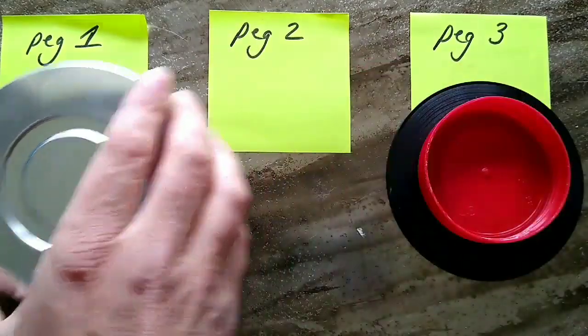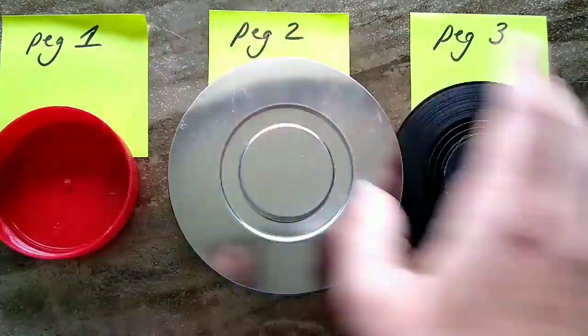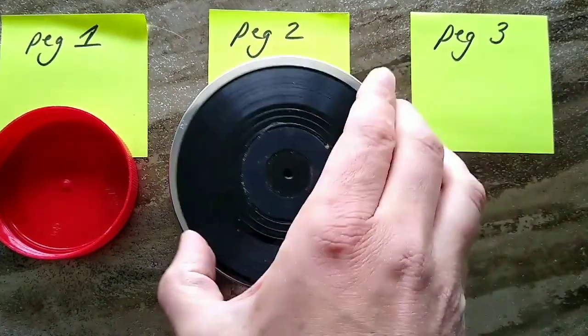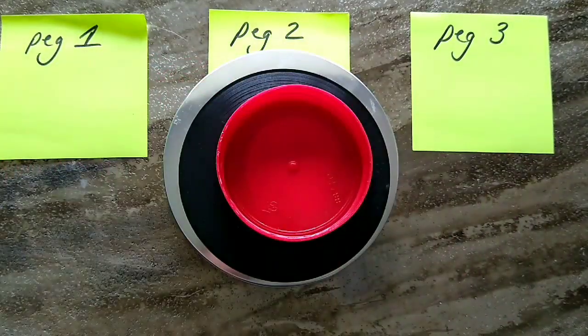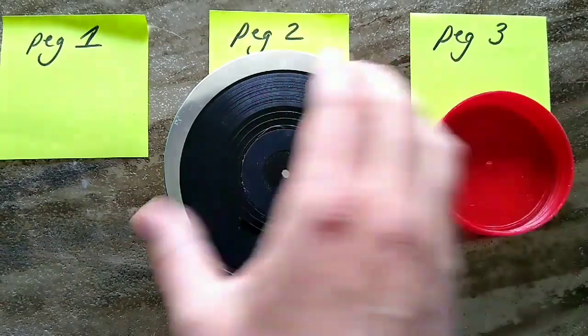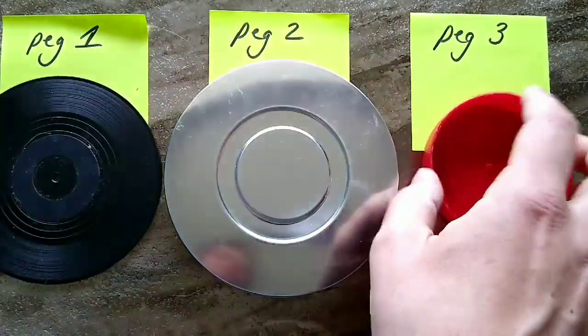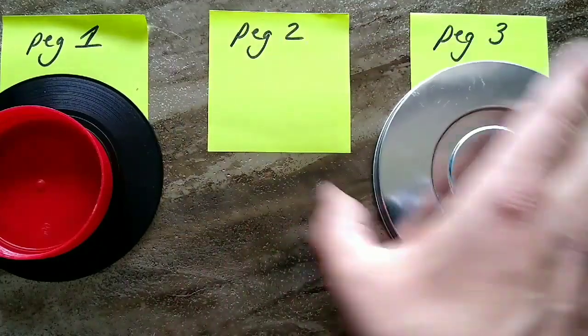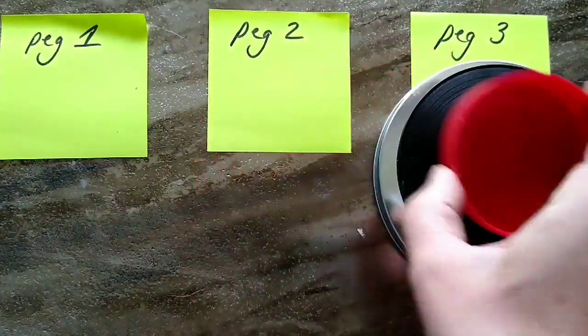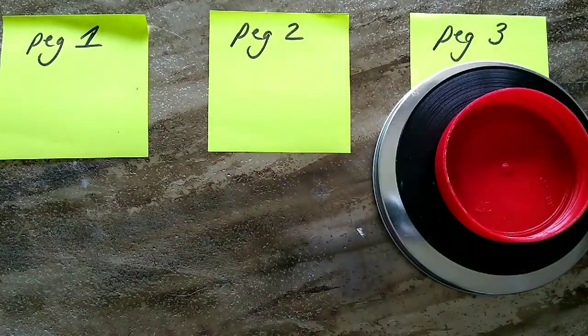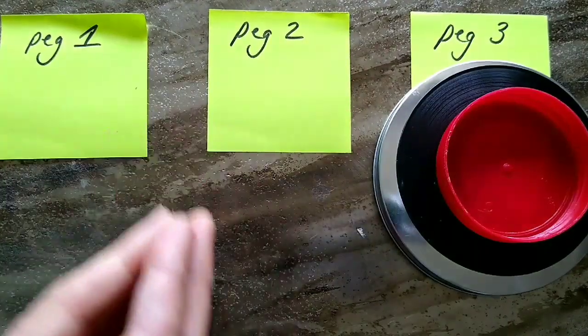Your computer program will switch round the discs, allowing you to move them from one place to another until eventually you have them in the right sequence. It's a tough challenge.